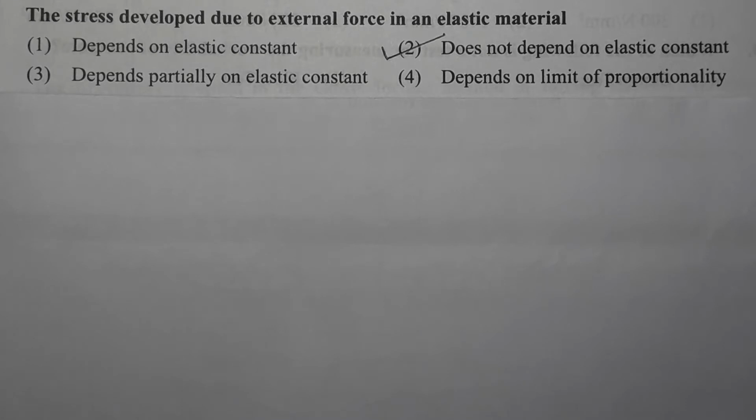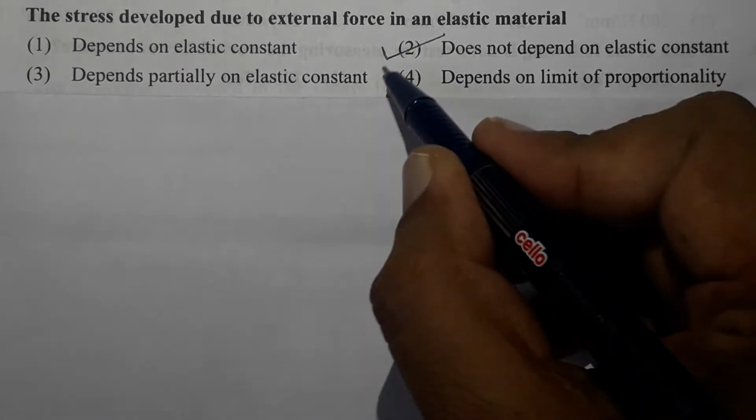The stress developed due to external force in an elastic material is, and now we know that the stress developed in an elastic material is directly proportional to strain, which is Hooke's law, and the constant which we use is the elastic constant which remains constant for the given material, and that is why the correct option for this question is does not depend on elastic constant, that is option 2.